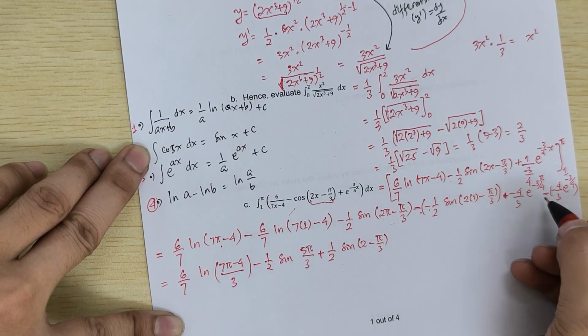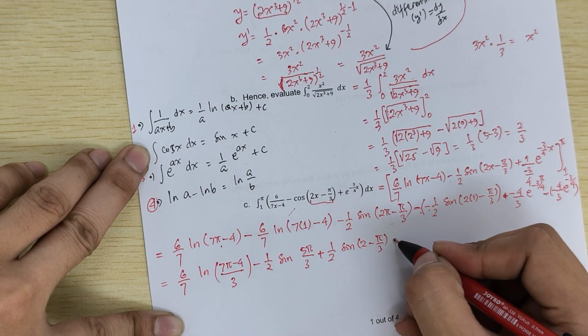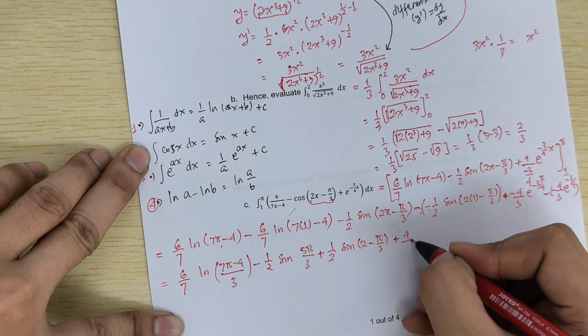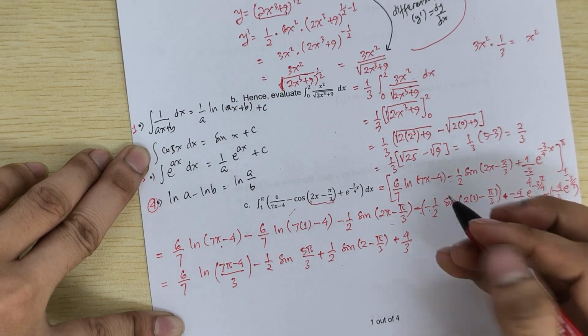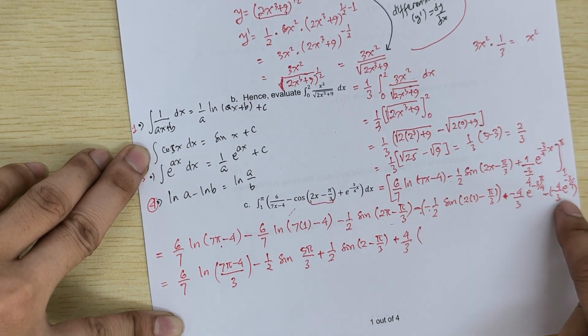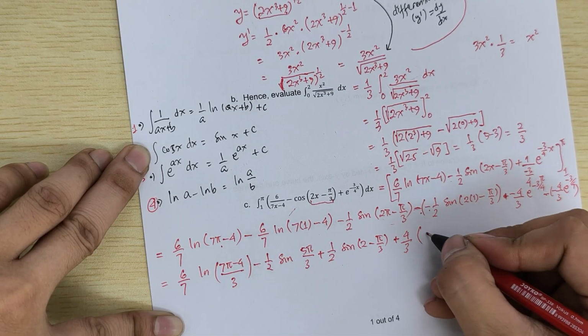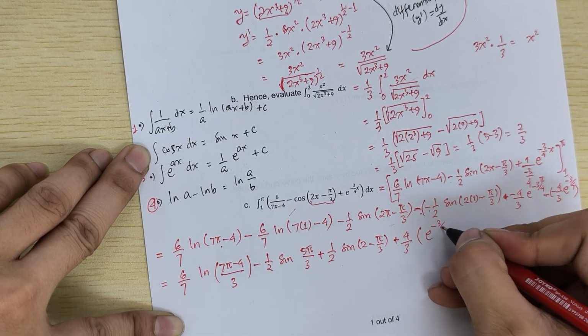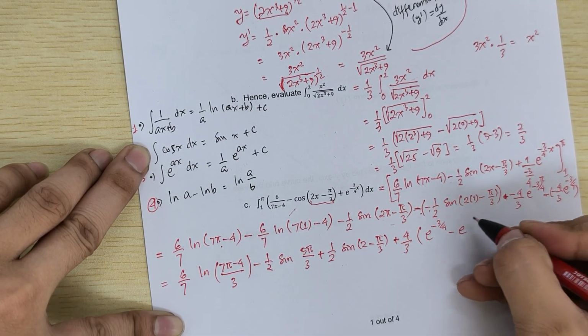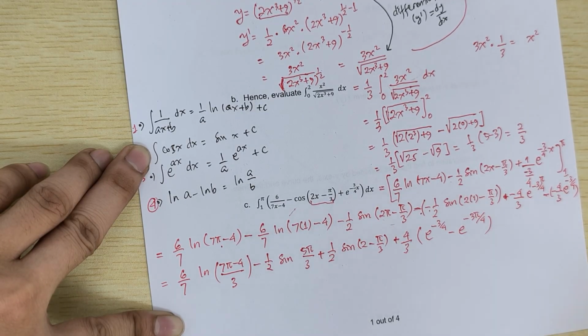And then this one, we take out the 4 over 3. If I take out 4 over 3, what's inside the bracket will be, hang on a second, e to the power of negative 3 over 4 minus e to the power of negative 3 pi over 4. These things.